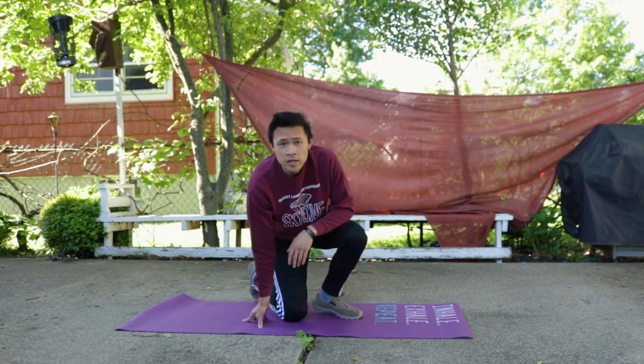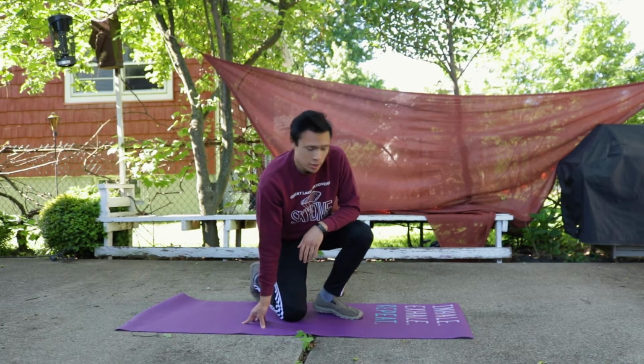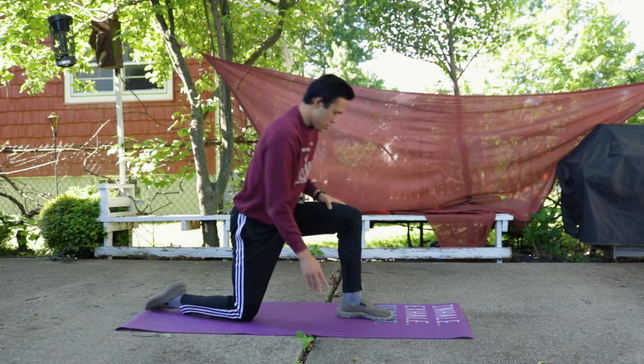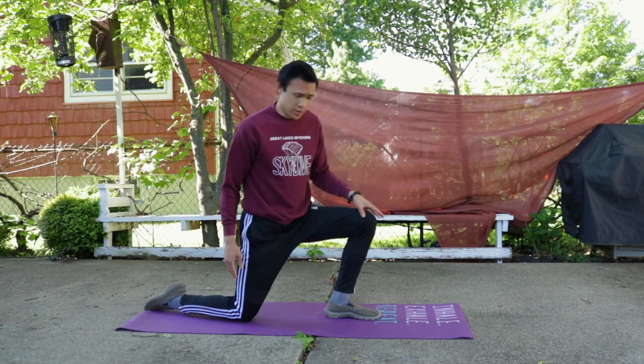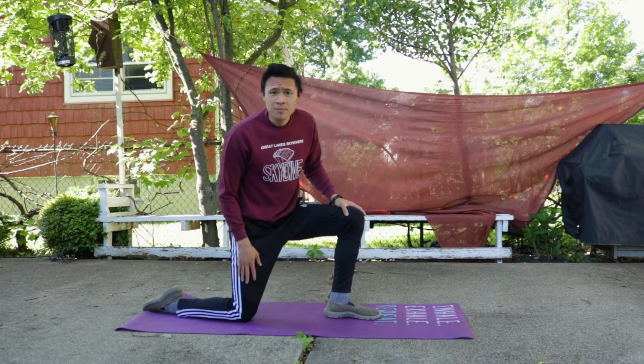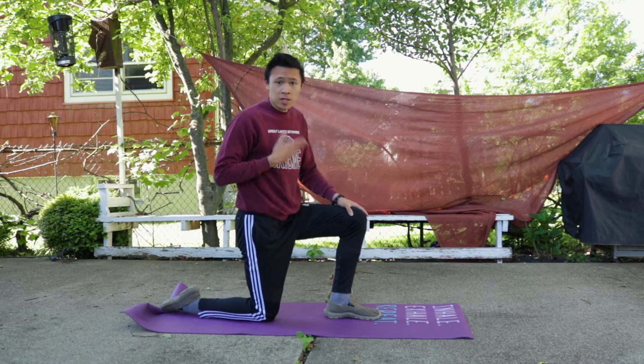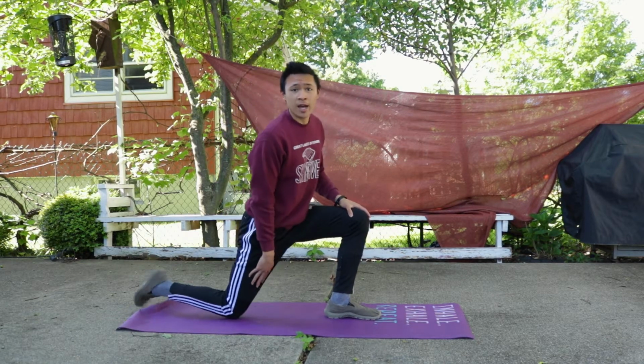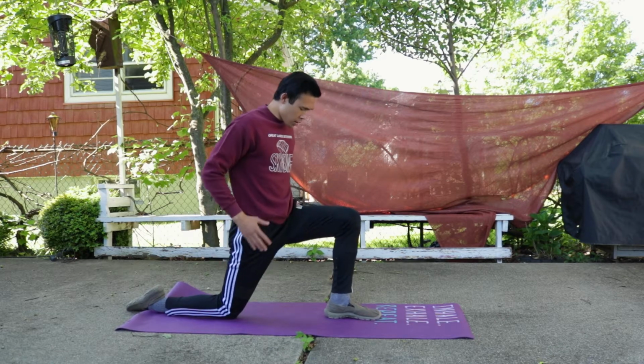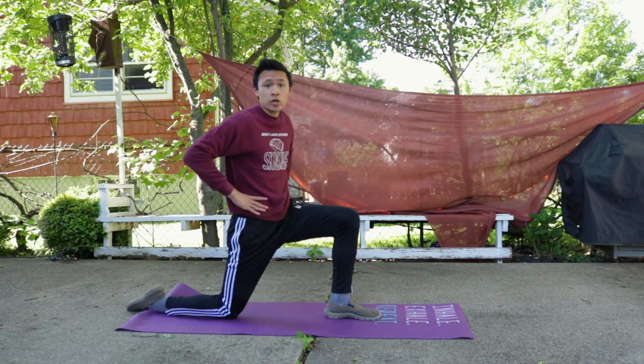Now what we're going to do is the static stretches. So the first one, the kneeling hip flexor stretch. You want to keep this knee in line with this toe. You want to keep the back leg not in line with the spine, but slightly back. And you can put your hands right on your hips.